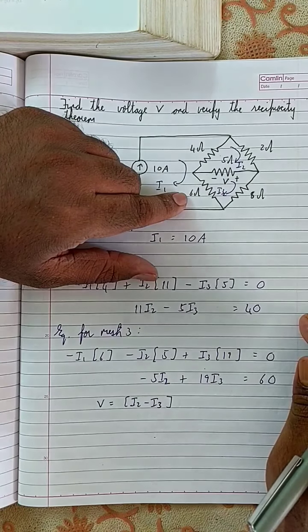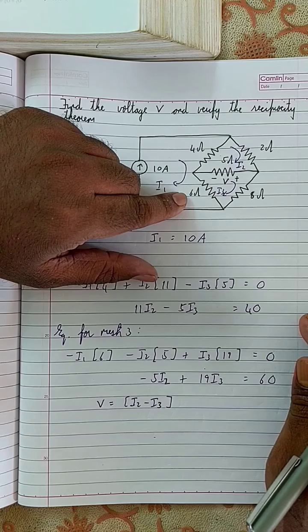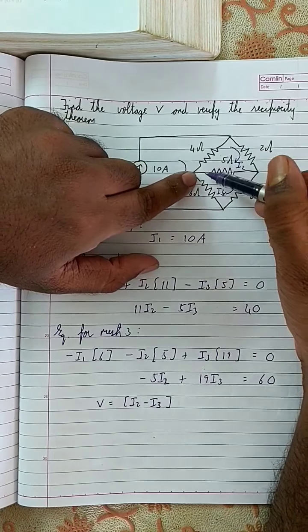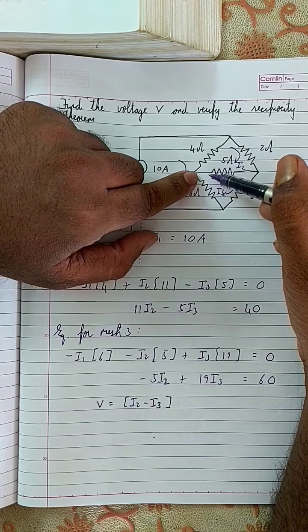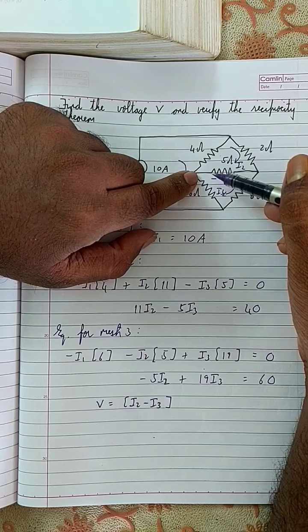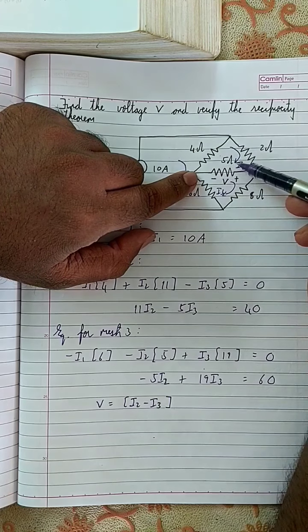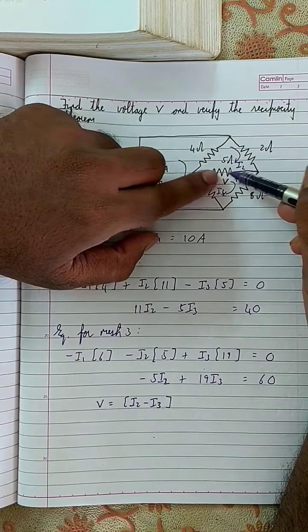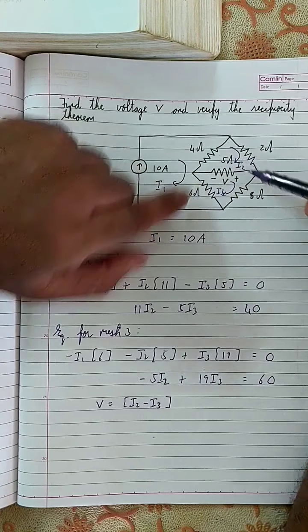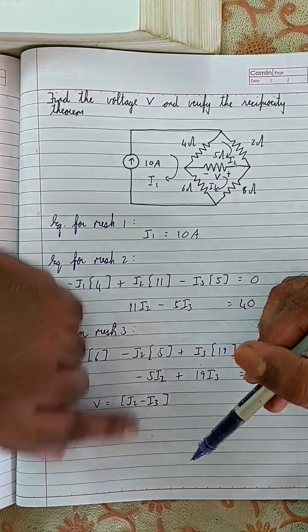Why is it I2 minus I3 and not I3 minus I2? Because I2 is flowing from a higher potential to a lower potential, which is what a current is supposed to do. Current always flows from a higher potential to a lower potential. Therefore I2 follows that basic law, and that is why it is plus I2. And why is it minus I3?